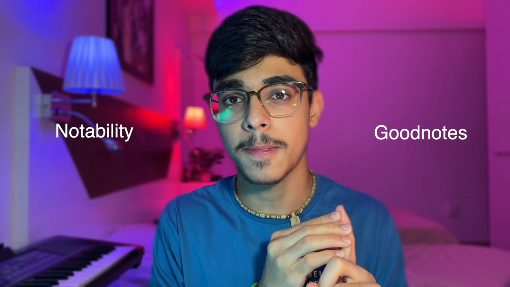So most students, or anyone who wants to handwrite on their iPad, comes across 2 apps, Notability and GoodNotes. Now both of these apps are very similar, yet they're different. The writing experience on both of these apps is very similar. The tools that are available are on par as well. The main difference in these 2 apps is their organization system.